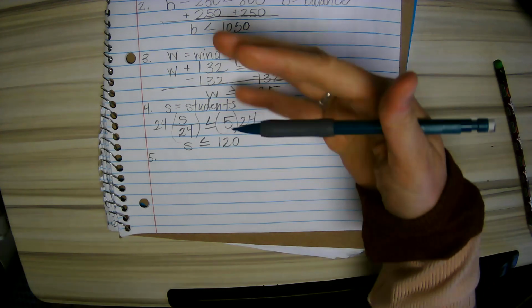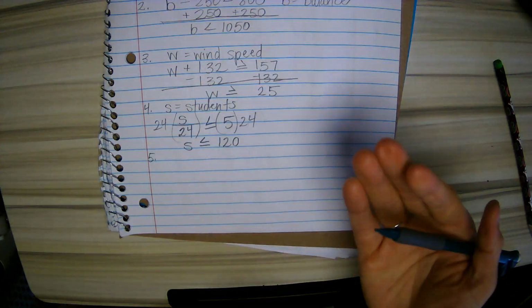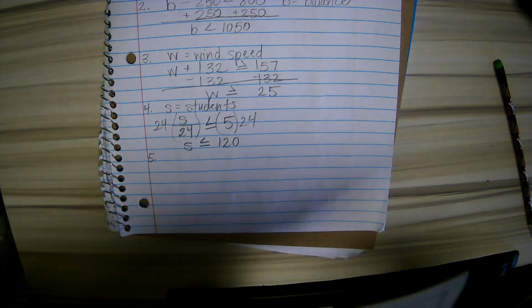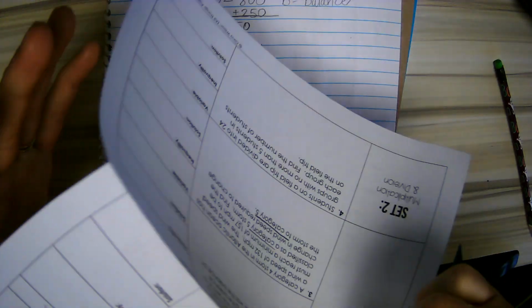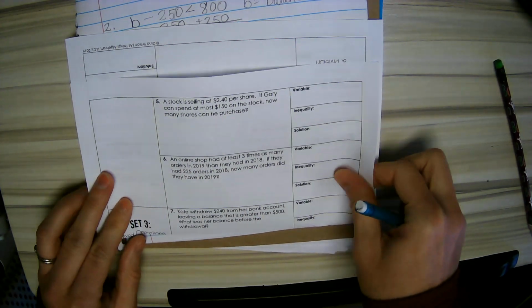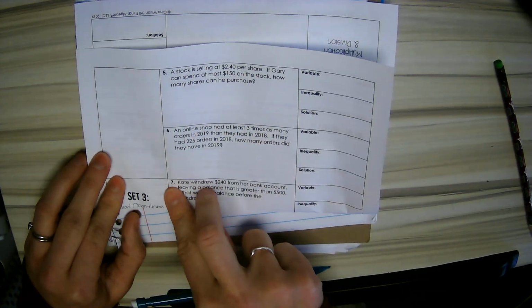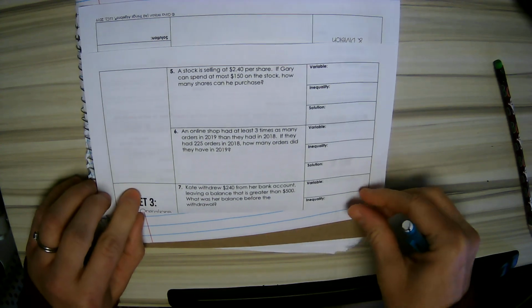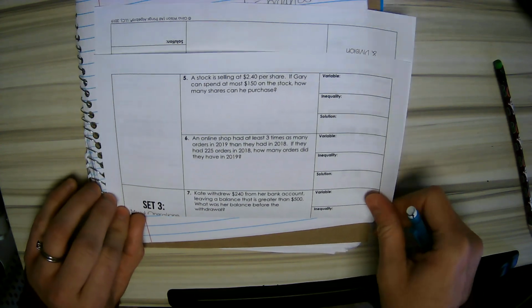So you might be taking up more space than this because of course you've written down in your notes these problems, so you have them to refer to as well, right? A stock is selling at $2.40 per share. If Gary can spend at most $150 on the stock, how many shares can he purchase?